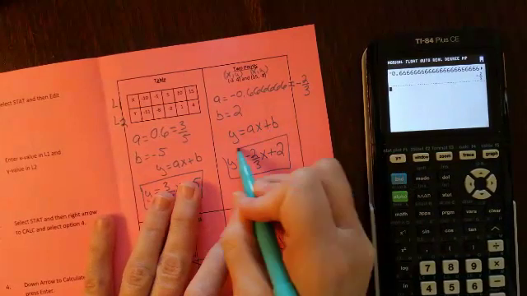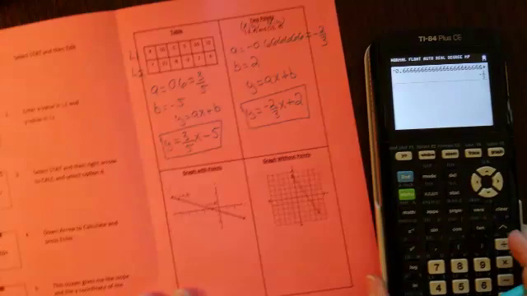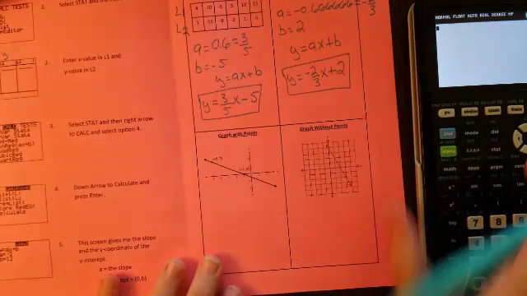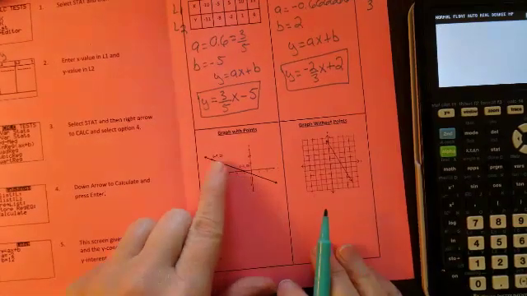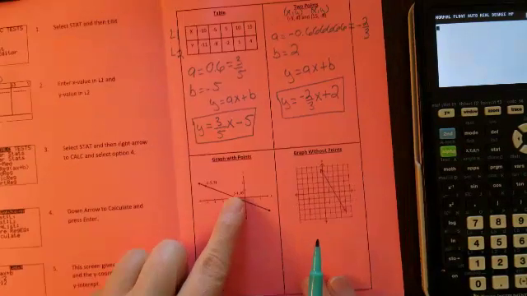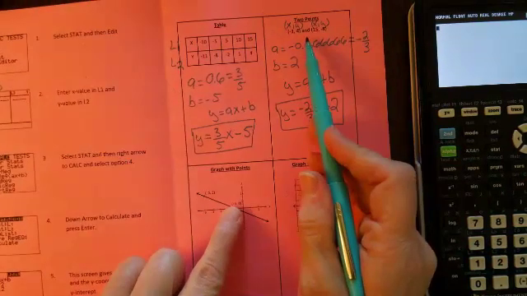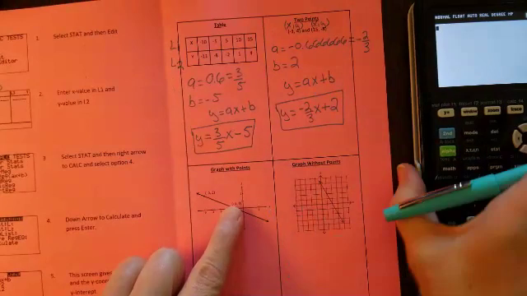Okay, so maybe I'm given a graph with 2 points. But notice these points are labeled for us. So it's the same as if we had 2 points over here. We have a graph with 2 points that are labeled.